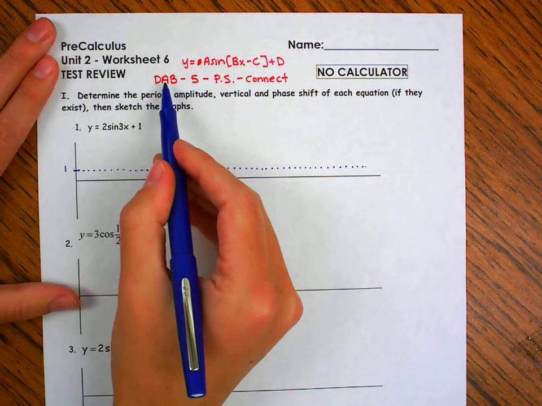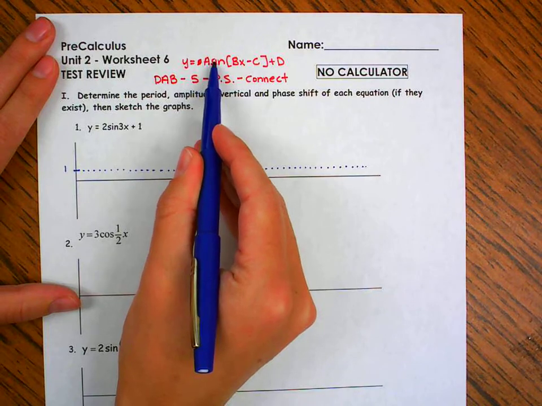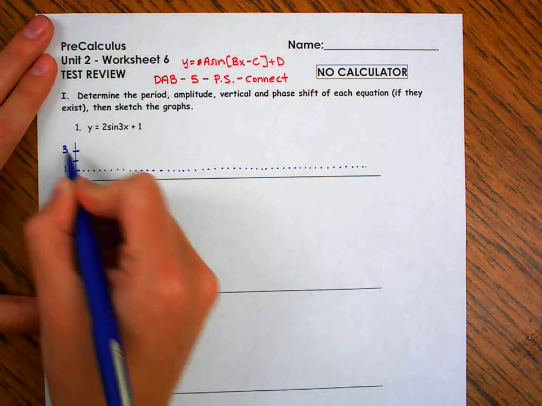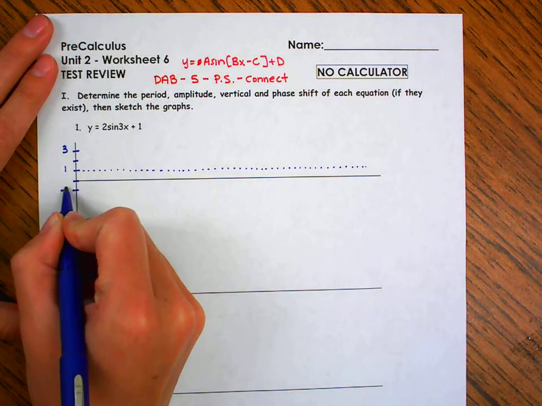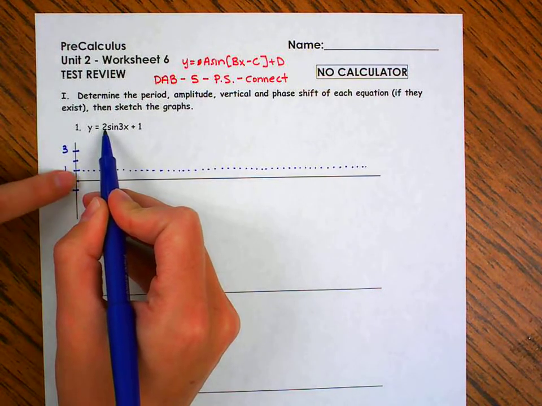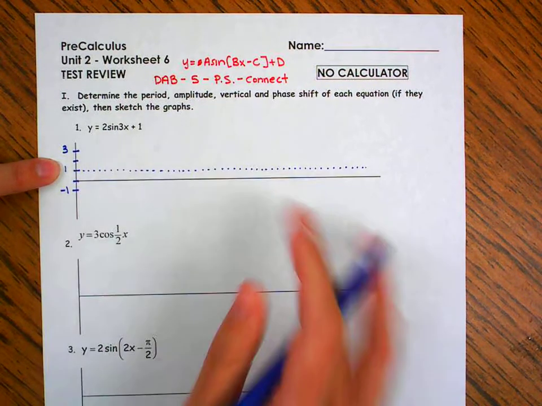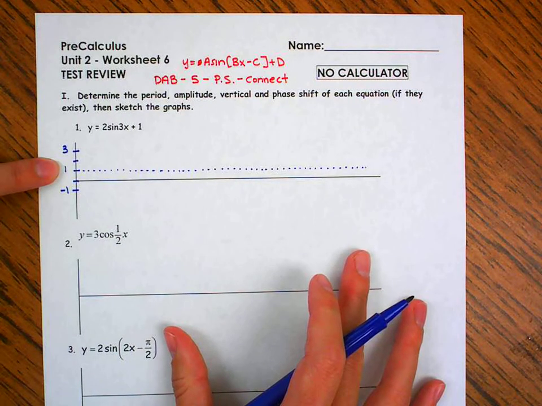A is for amplitude. It's this number in front of the sine or the cosine. Mine's 2. So from 1, I'm going to go up 2. From 1, I'm going to go down 2. Remember, this number isn't necessarily what numbers are going to be here. It's telling me how high above and below I go from this center line. Okay? So I have D, I've done my A, now I have to do my B.